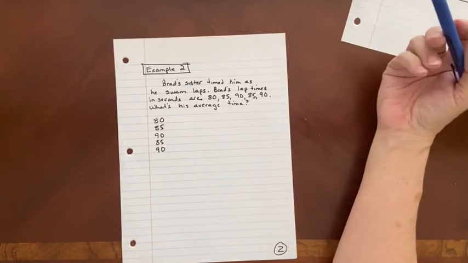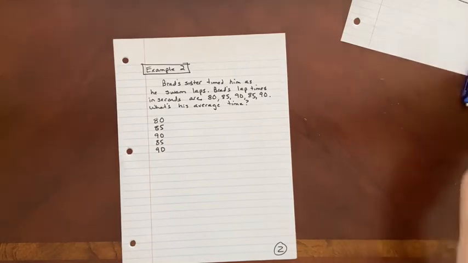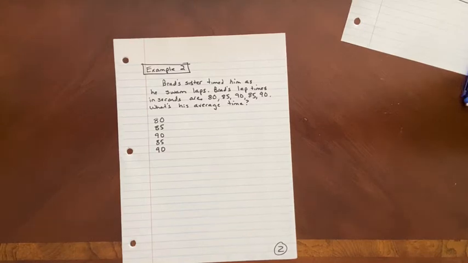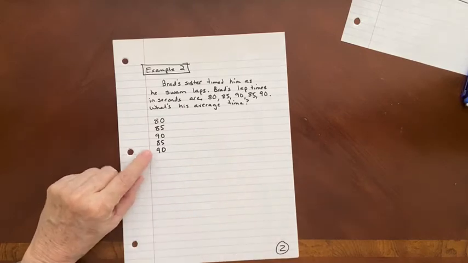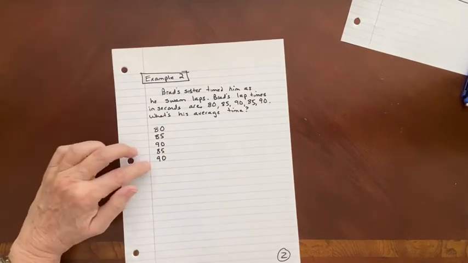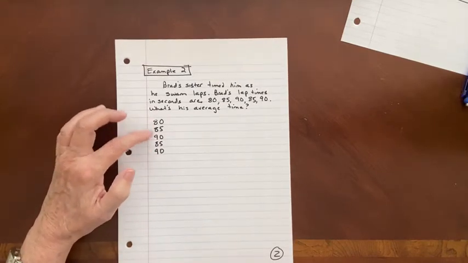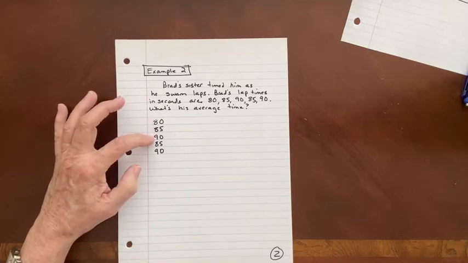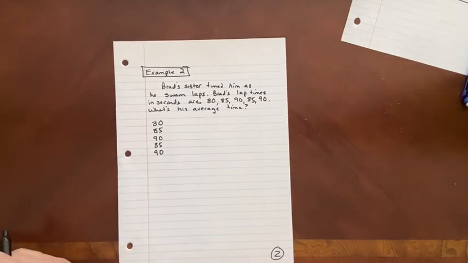Example 2, Brad's sister timed him as he swam laps. Brad's lap times in seconds are 80, 85, 90, 85, and 90. So what's his average time? If I look at those numbers, would his average time be 42? No, it's going to be somewhere between the lowest number and the highest number. So 80 is the lowest, 90 is the highest. So the average is going to be somewhere between 80 and 90.